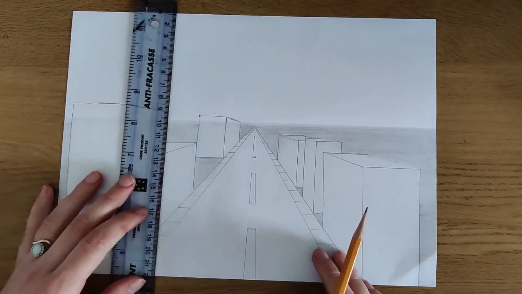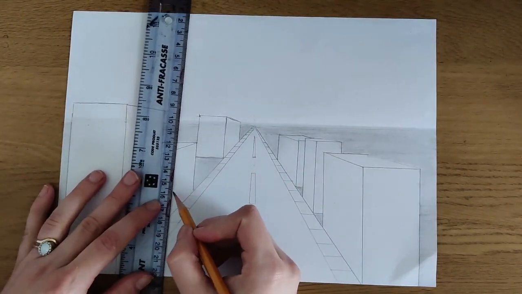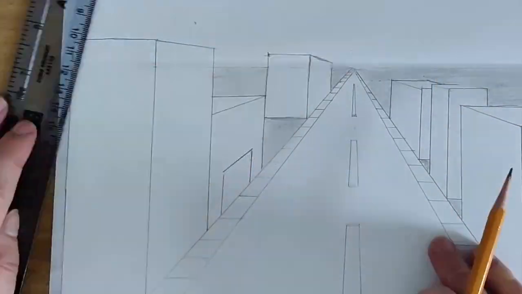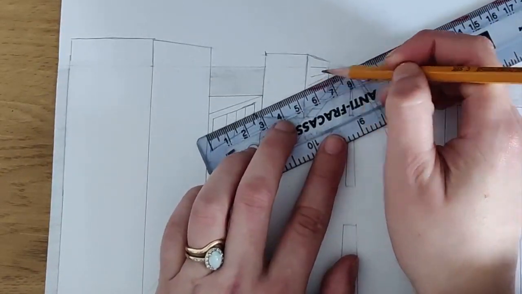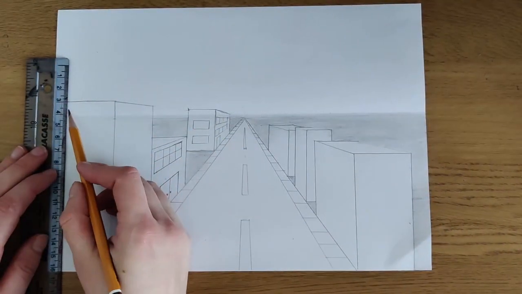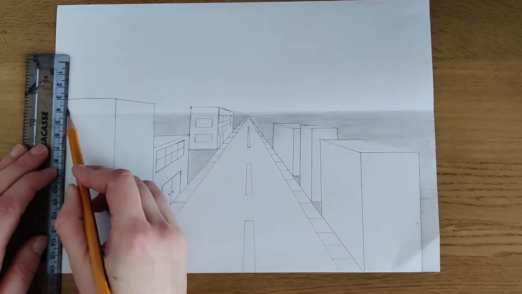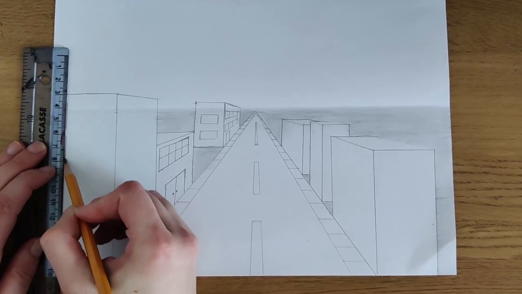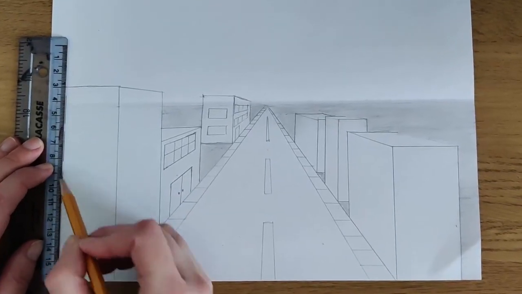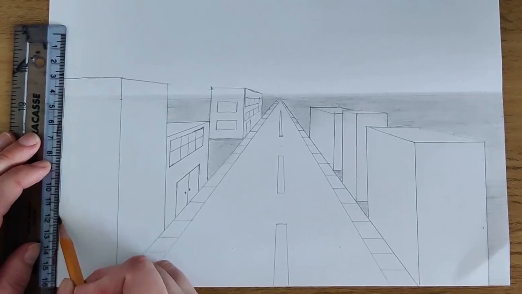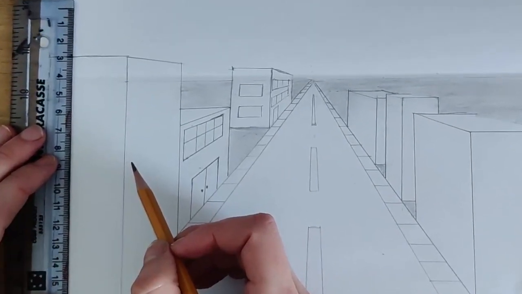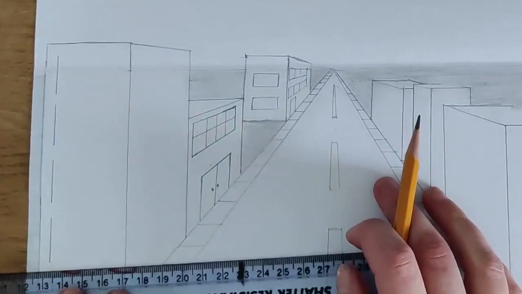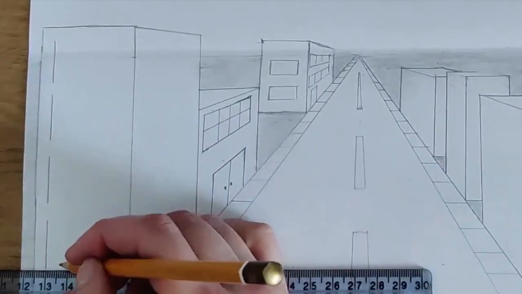Now we're going to add some windows and doors onto your buildings. Here's a quick version first. Let's slow that down. First of all, on this side of the building, we don't have to worry about the vanishing point. We just draw some vertical lines down and then join those up with some horizontal lines to make windows.